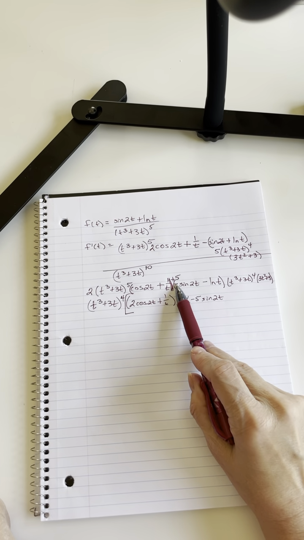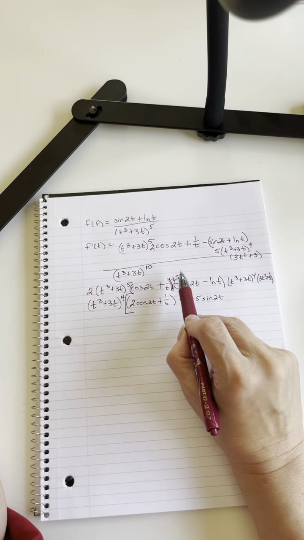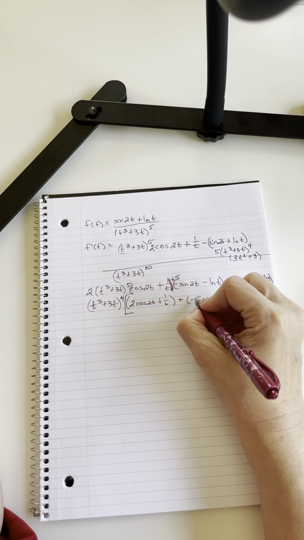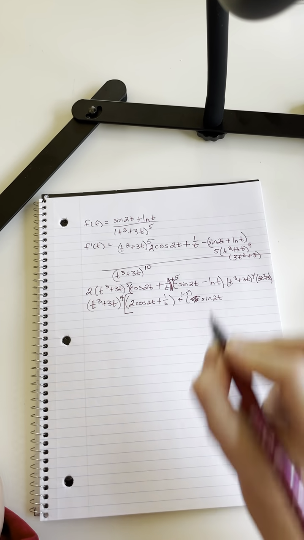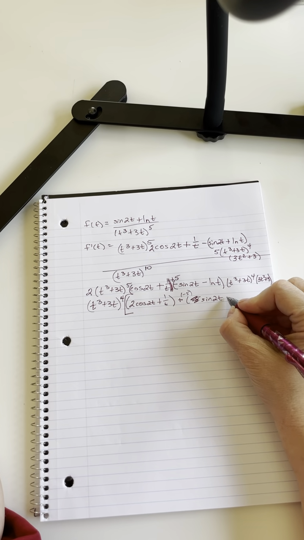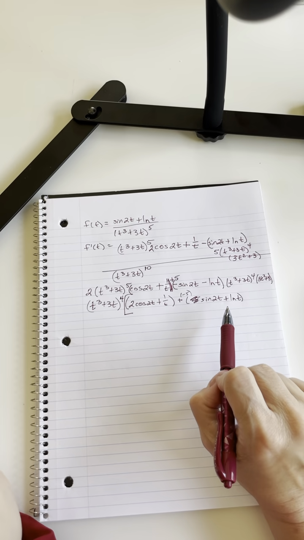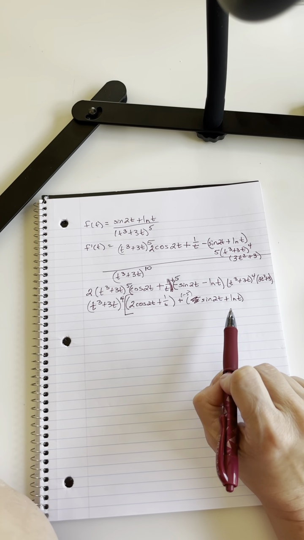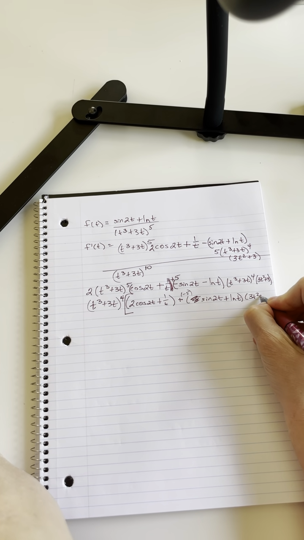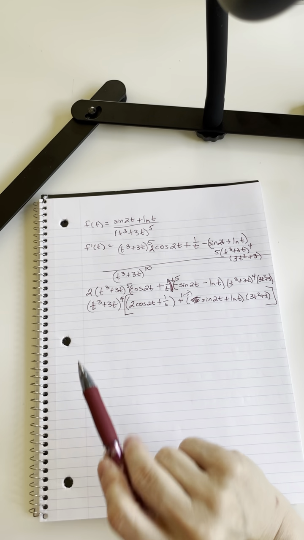If this 5 is distributing with these, if I do it that way. If I pull out the negative 5, that leaves me sine of 2t plus natural log of t because I pulled the negative piece out. And I still have the 3t squared plus 3. And finally, I can close that because it was all multiplying with that.